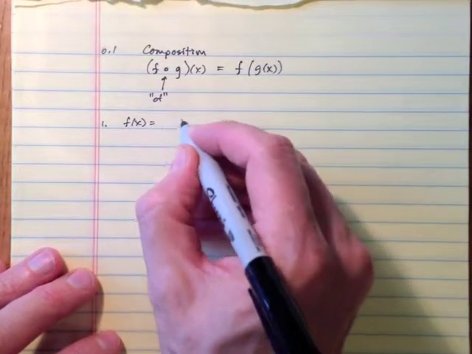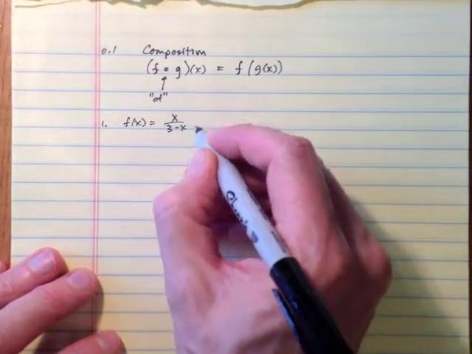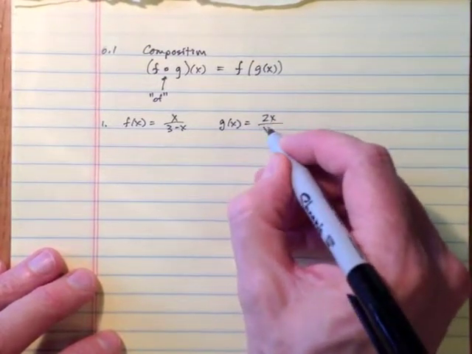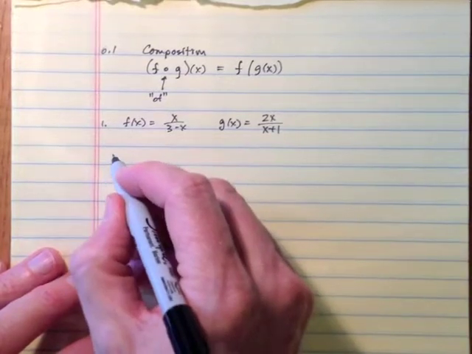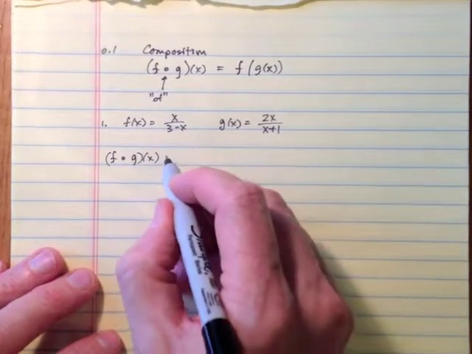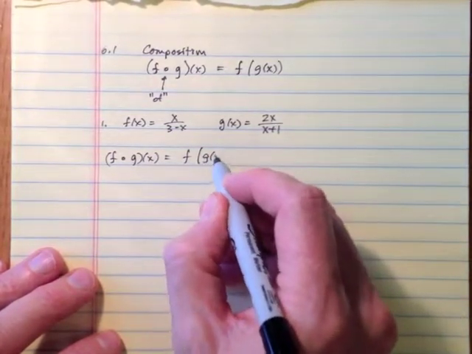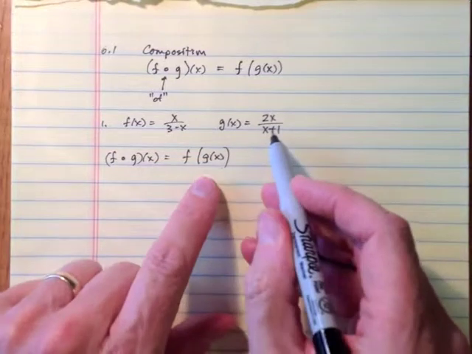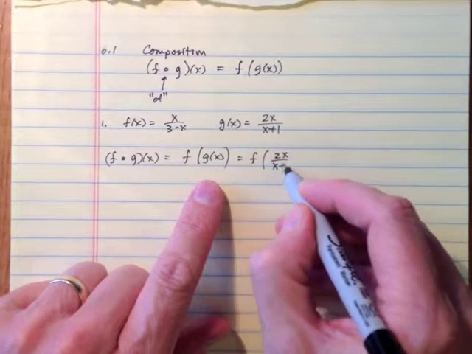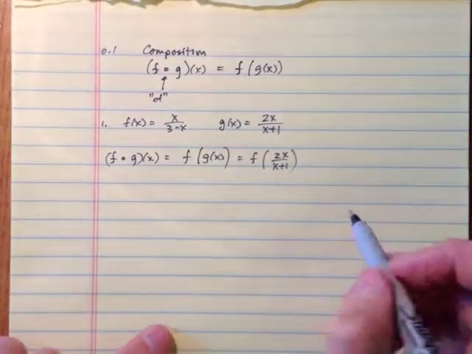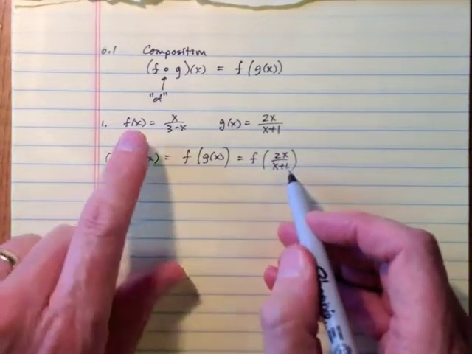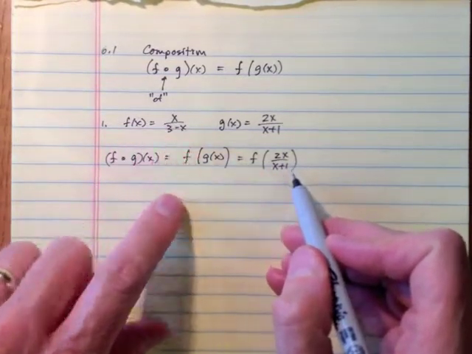Let's suppose f of x was x over 3 minus x, and g of x is 2x over x plus 1. Let's ask ourselves, what is f of g of x? So that's f of g of x. G of x is exactly what's written there. So this is f of 2x over x plus 1. But what's f of that? Here's f of x. F of something more complicated is gotten by replacing the x with this more complicated thing.